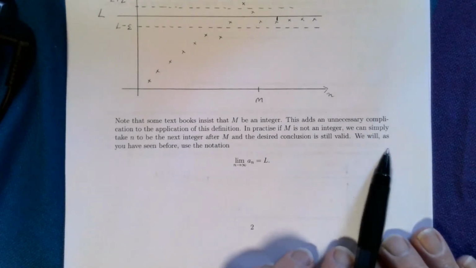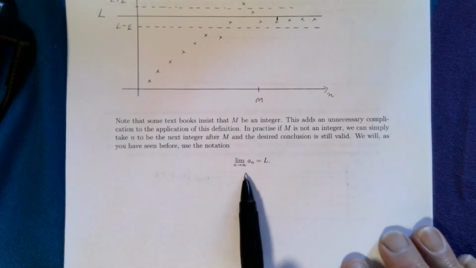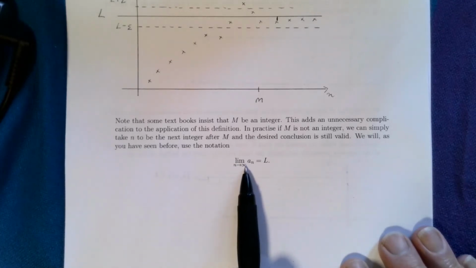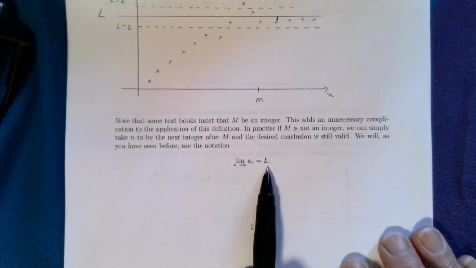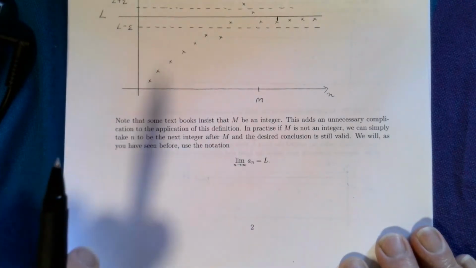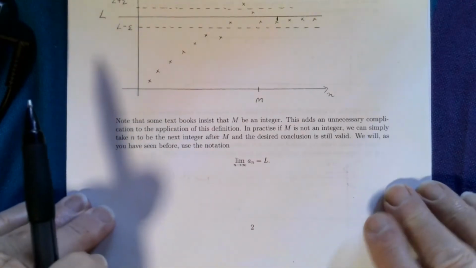So we will, as you've seen before, use this notation. The limit as n goes to infinity, that means as n gets very big, of a_n equals L. That's what the definition is enabling us to write down very, very explicitly.